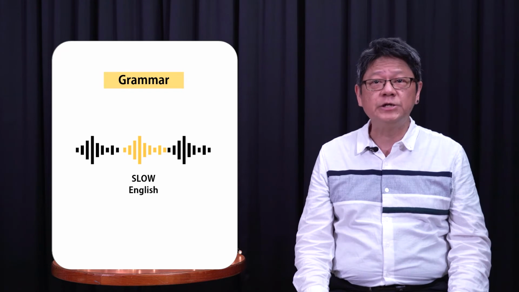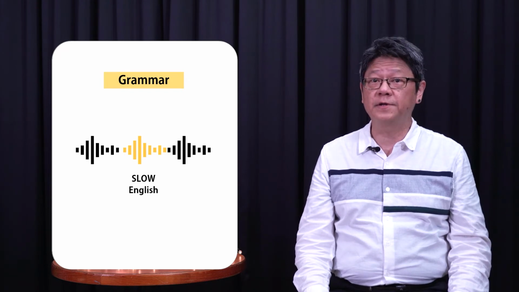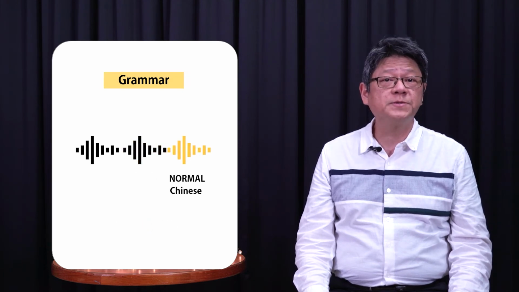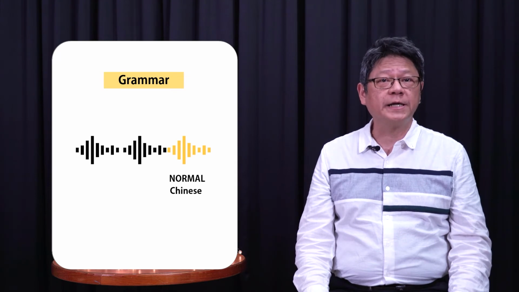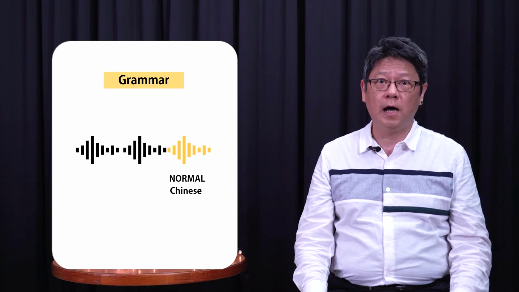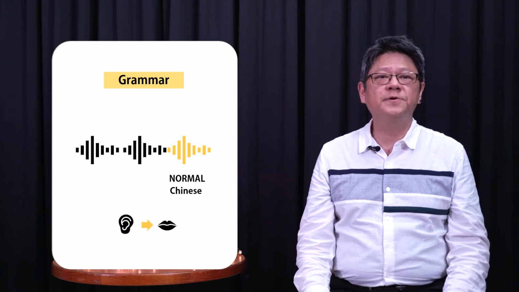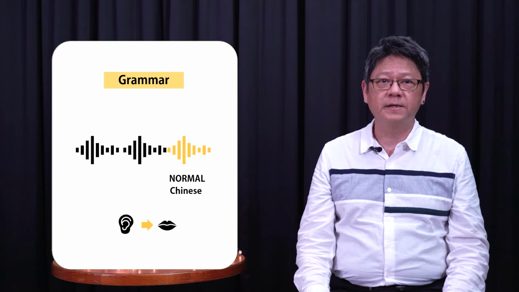For the second time, the speed is still slow. This time, you will see the English translation of the sentence on the screen. After it is read, repeat it in the same way. For the third time, it will be in normal speed, and you will see the Chinese characters of the sentence on the screen. After hearing it, try to repeat the sentence for the third time.